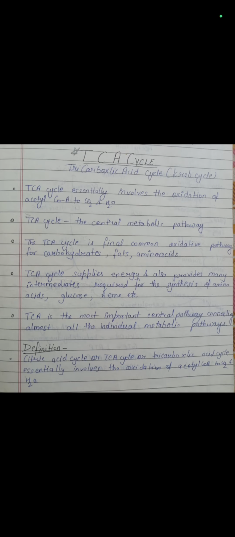The TCA cycle is the central metabolic pathway. It is the final common oxidative pathway for carbohydrates, fats, and amino acids. It supplies energy and also provides many intermediates required for the synthesis of amino acids, glucose, or heme, etc. TCA is the most important central pathway connecting almost all the individual metabolic pathways.